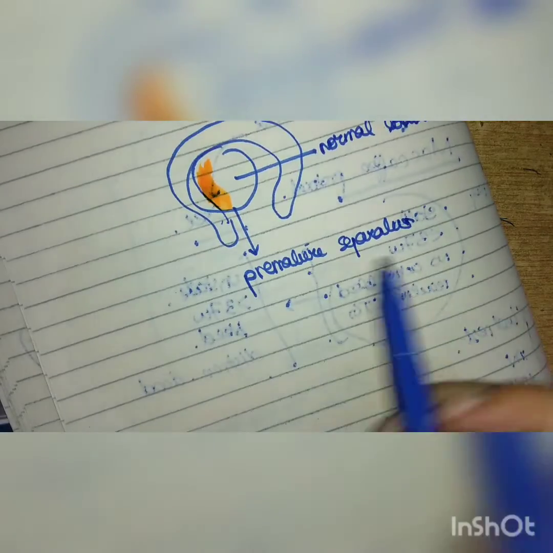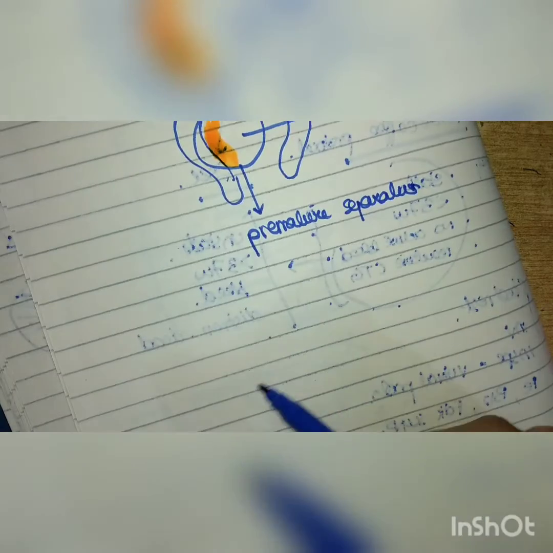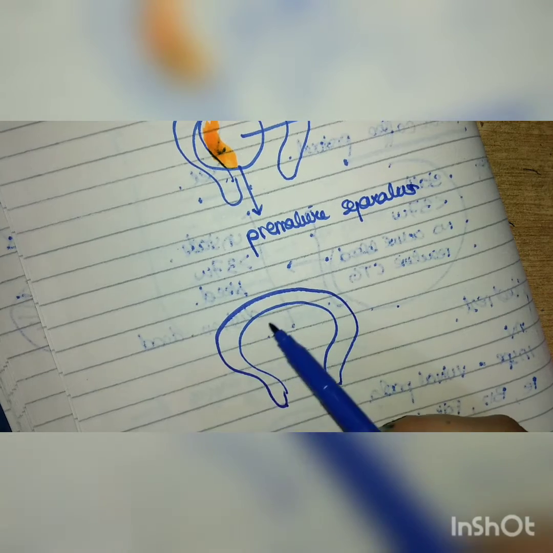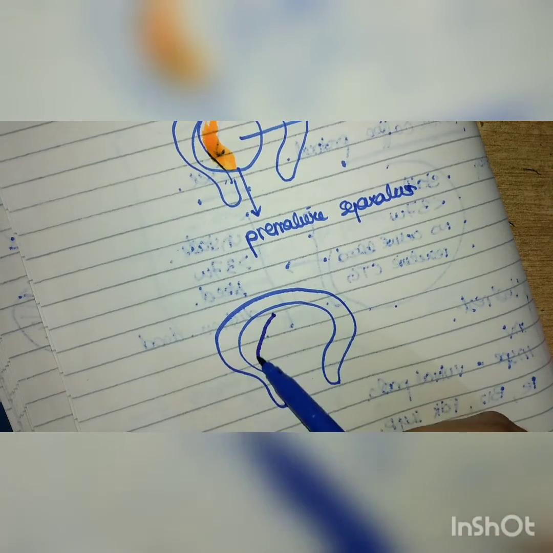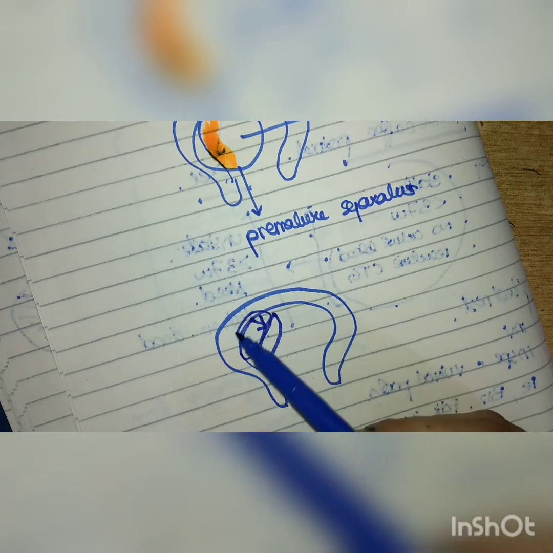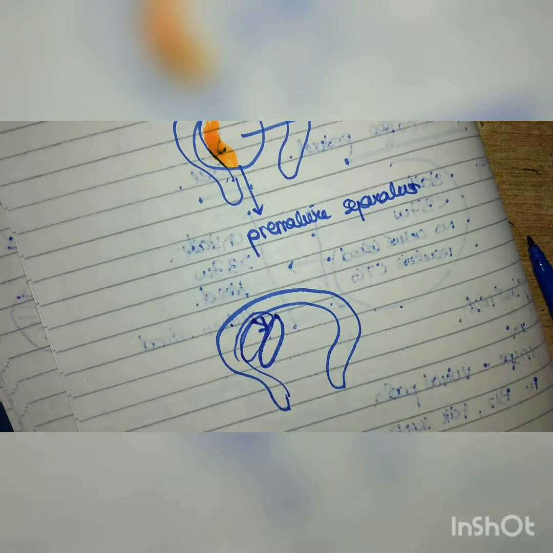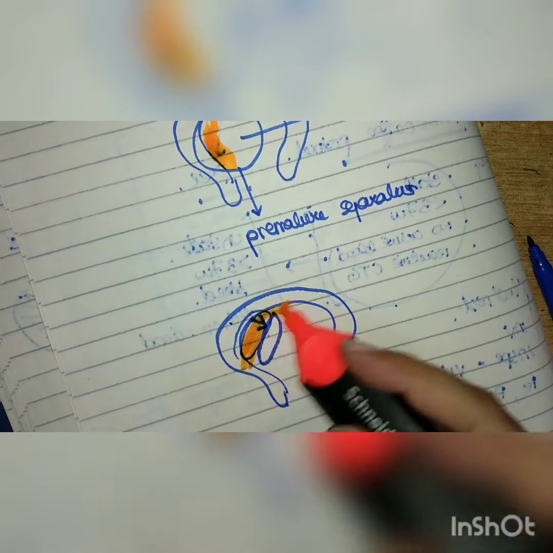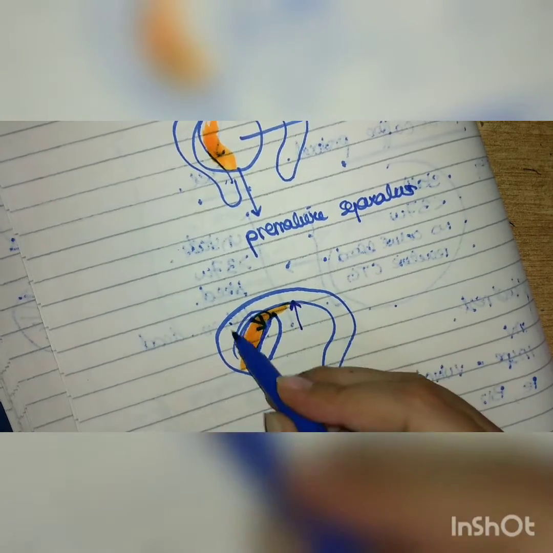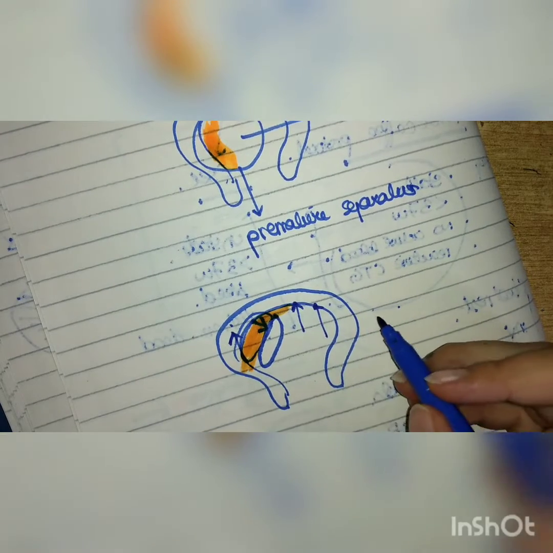So what happens when it separates? Let's draw another diagram. Let's say this is the uterus, and this is the placenta, and it has separated. Now it has torn off over here. So this whole gap is left between the placenta and the uterus, and in this gap blood will accumulate. As blood accumulates behind the placenta, the fundal height will increase because blood is accumulating in the uterus.